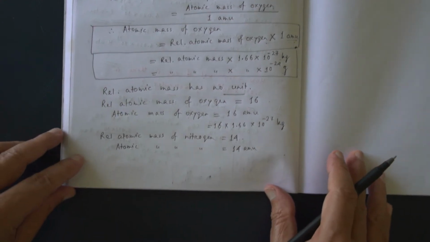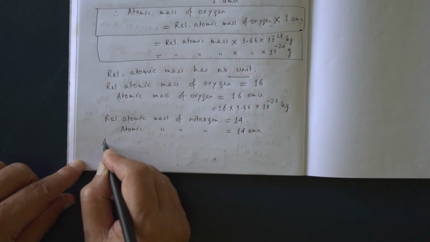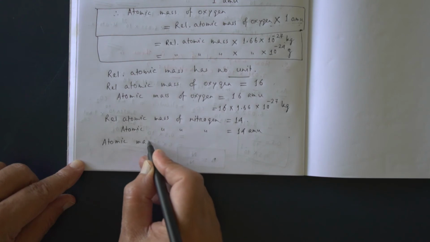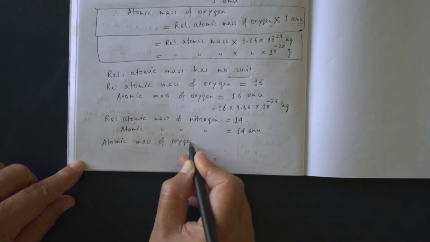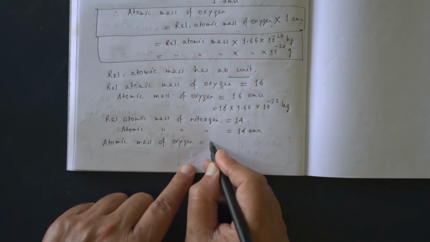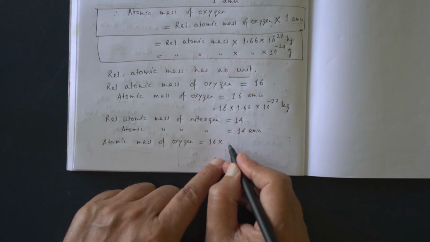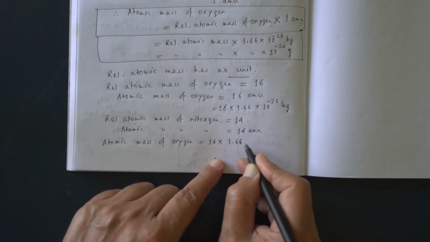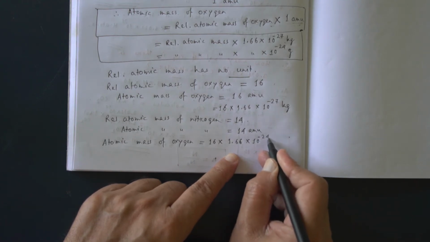Now you see, say the atomic mass of oxygen is equal to 16 into 1.66 into 10 to the power minus 24 gram.